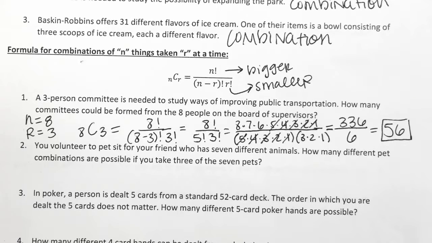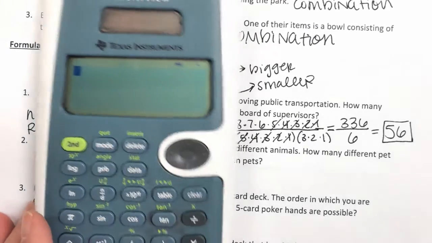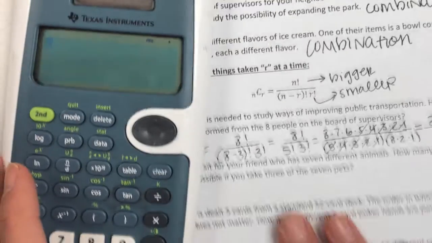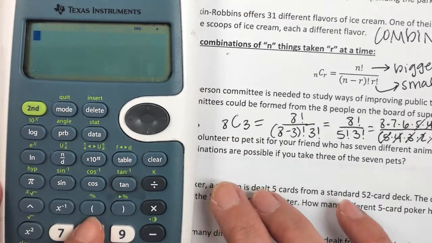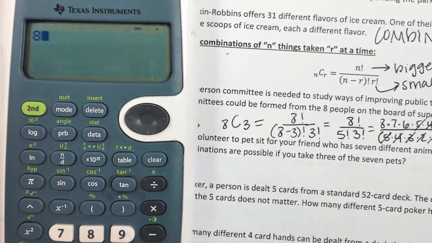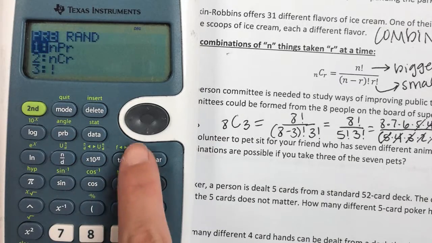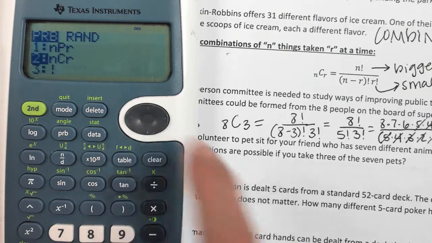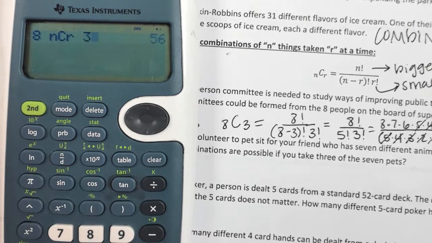You can also do this in your calculator, and I figured out ways to do it in just about every calculator. So after class I'll come around, and if you want to know, I'll show you how to do it on your calculator. Like for example, let's see if this one. Yeah, this one does it. Does anybody have a TI-30XS? Okay, I'll show you how to do it on this one. So go ahead and type in 8 first, because that's the number out front. And then type this PRB thing and see where it says NCR. Go down to NCR and then type 3.